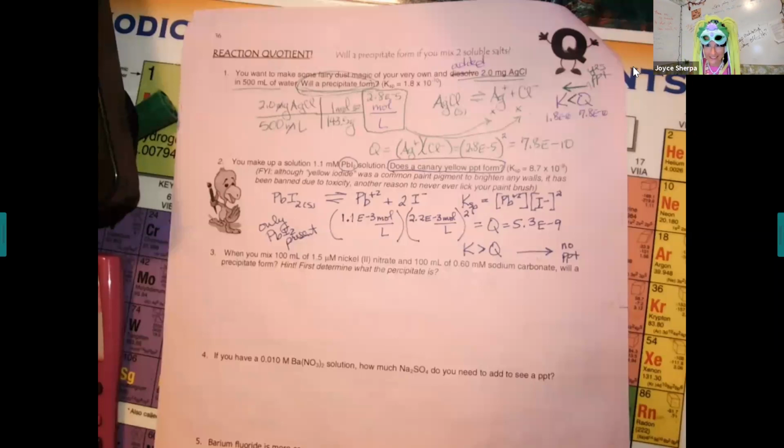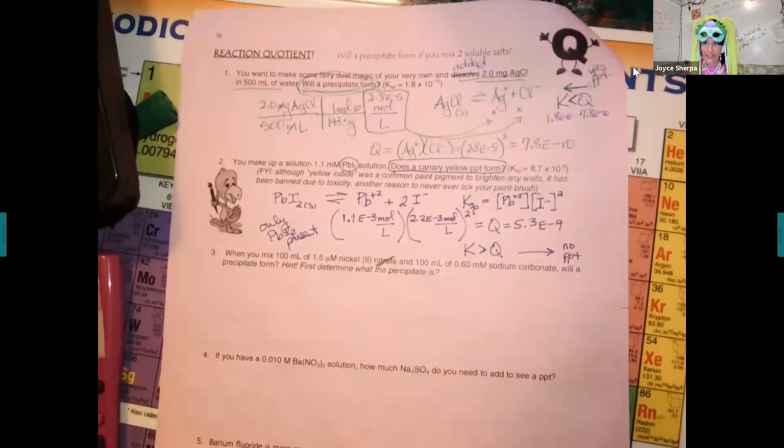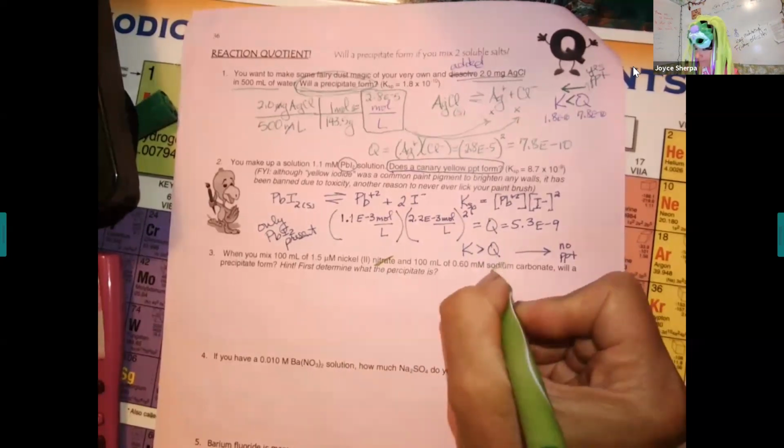So on the next one, we're mixing two things. The biggest mistake students make on this one is they want to write a reaction with everything. Don't do it that way. We have a bright green pen. We're going to cross out the spectators. Nitrate is always a spectator. You ignore it. We're going to ignore the sodium. So sodium, potassium, hydrogen's always going to be a spectator in these problems, and nitrate.